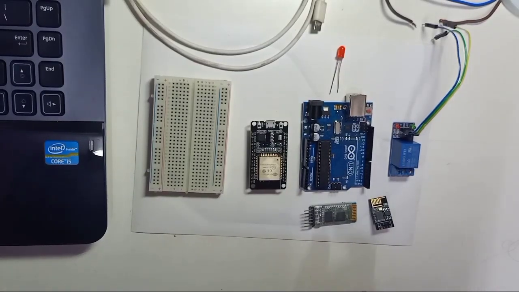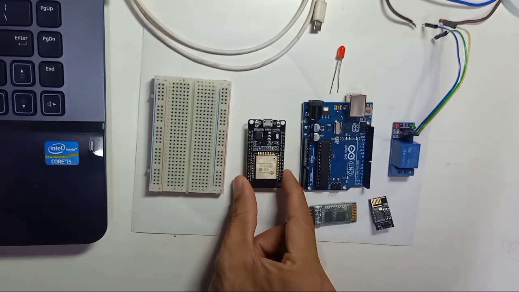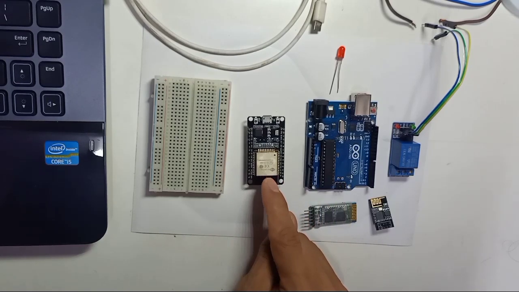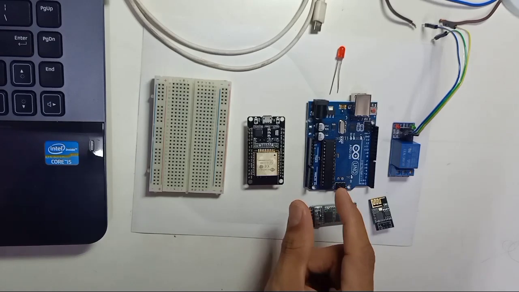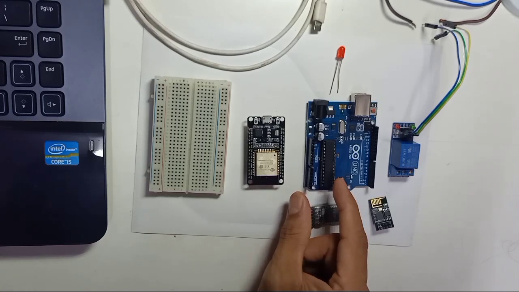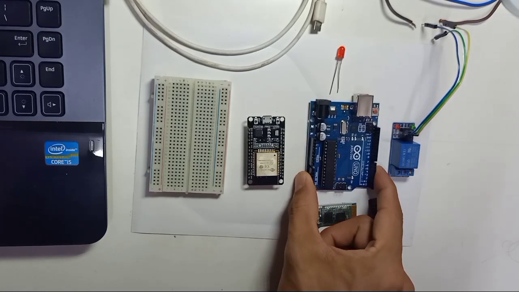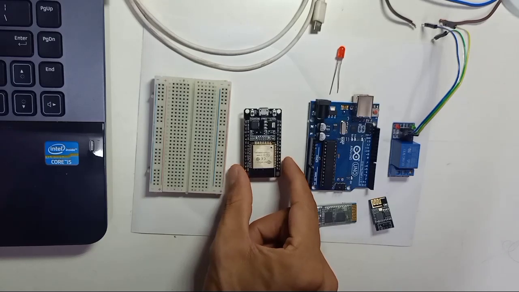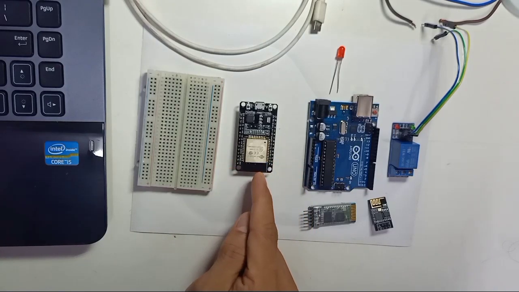So for today, in this video, I would like to share how to use the ESP32 microcontroller and what is the difference between this Arduino Uno and ESP32. Basically, there are many different specifications between these two, but both are microcontrollers. You can control any devices, any sensor from this Arduino Uno, and from ESP32 as well you can control all types of sensors. So what is the advantage of using ESP32?